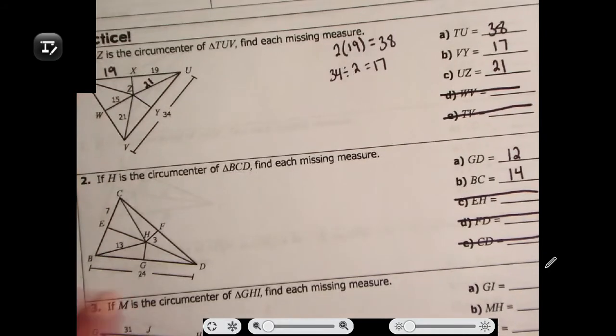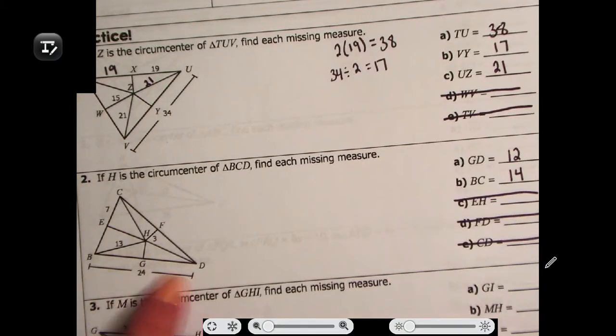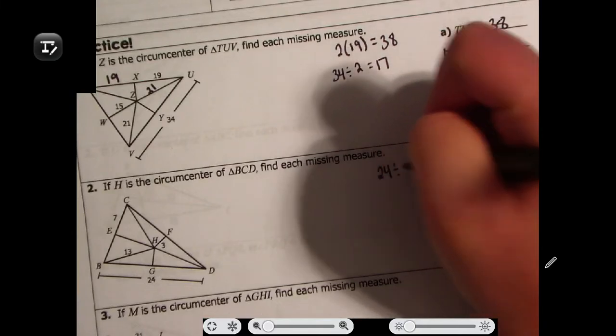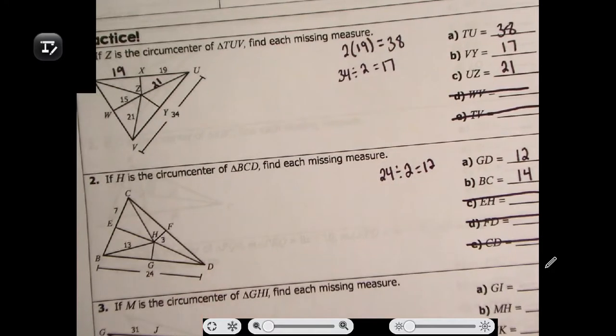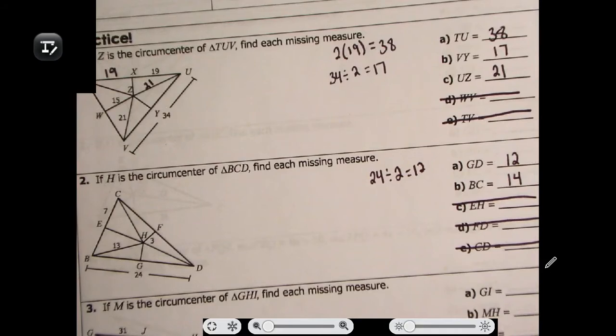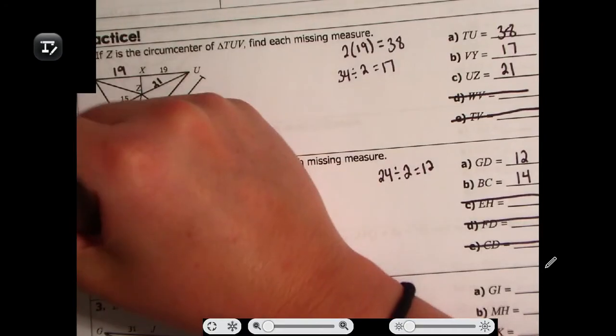For GD, this whole thing is 24, so we cut it in half to get 12. And for BC, it's the same idea, except opposite. We know these two are equal, this one's 7, so the whole thing would be 14. So 7 plus 7 is 14.